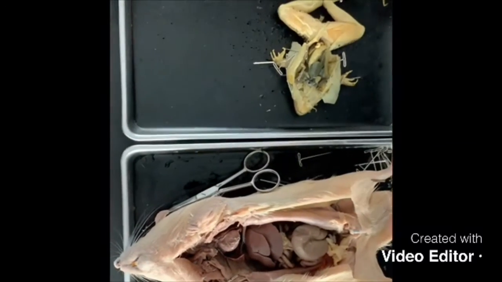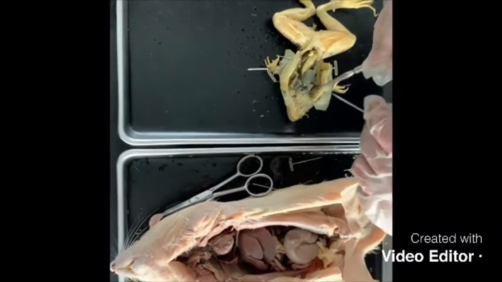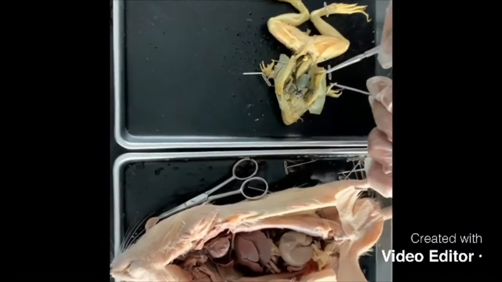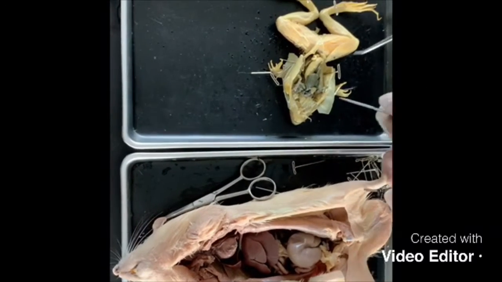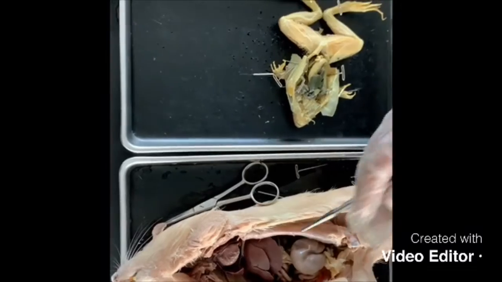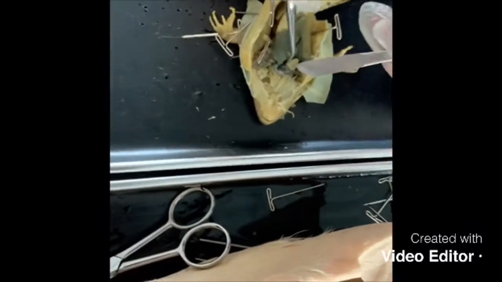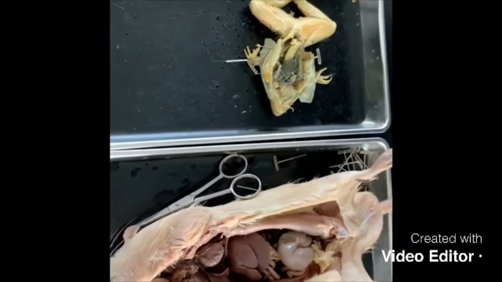To identify parts of the respiratory system, the frog does not contain a diaphragm. We have a diaphragm which allows the lungs to expand and contract in the rat, while in the frog we do not see a diaphragm that helps with the lungs.